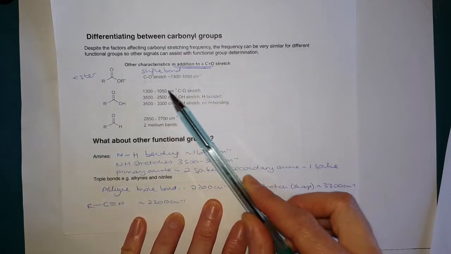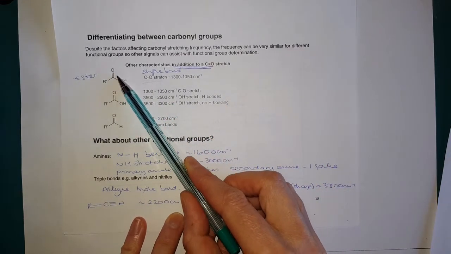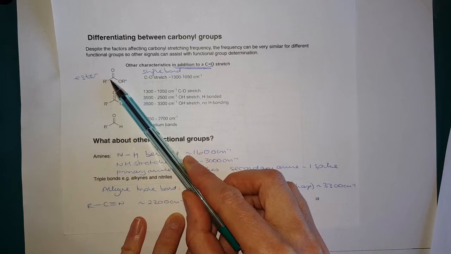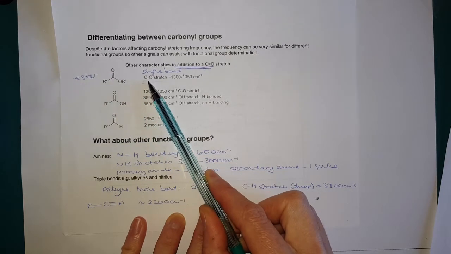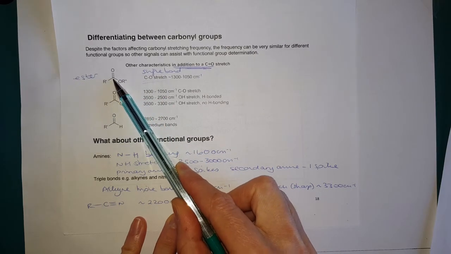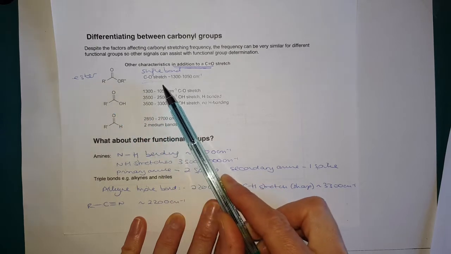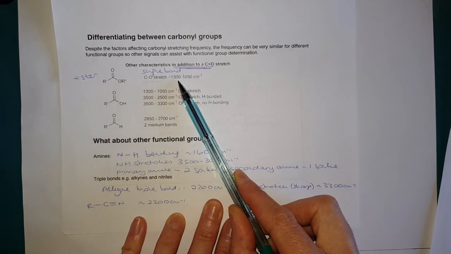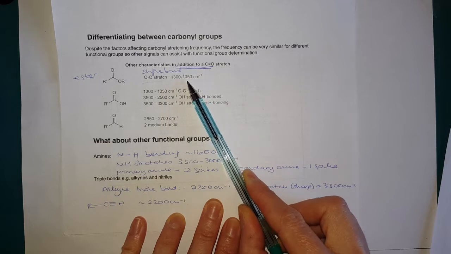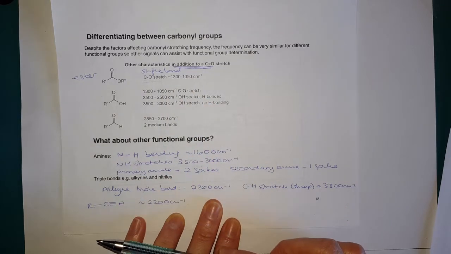So let's look firstly at an ester. We have a carbonyl bond, so that will give our carbonyl stretch, but we also have a carbon-oxygen single bond here, so we would also see a CO stretch around, say, 1200 wave numbers in our infrared spectrum.